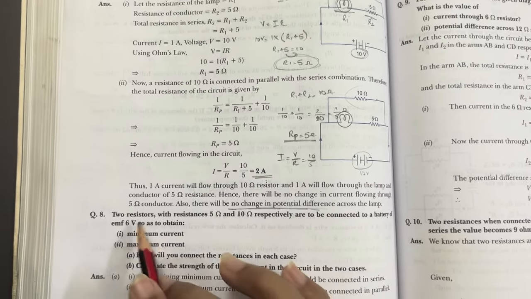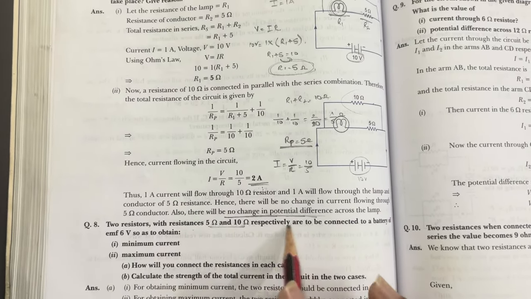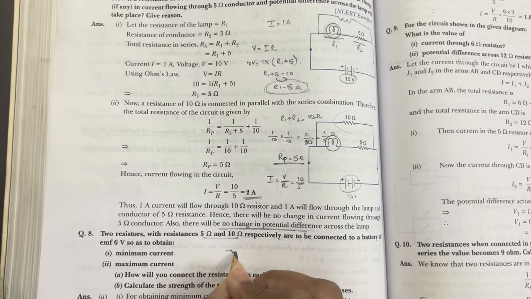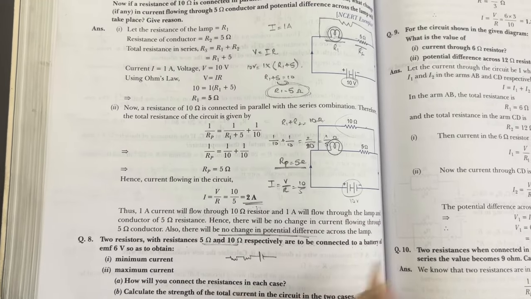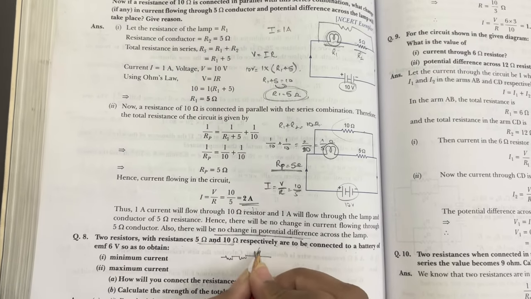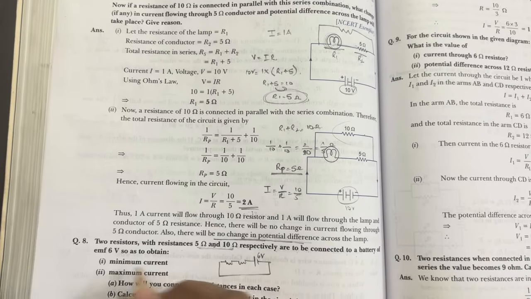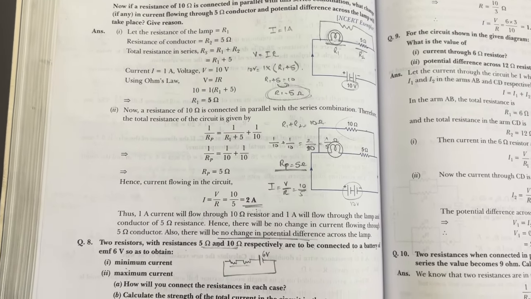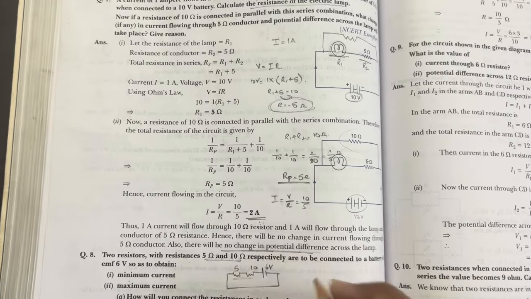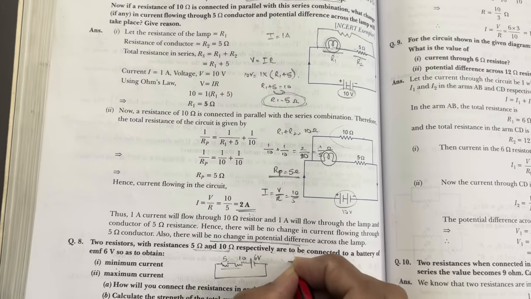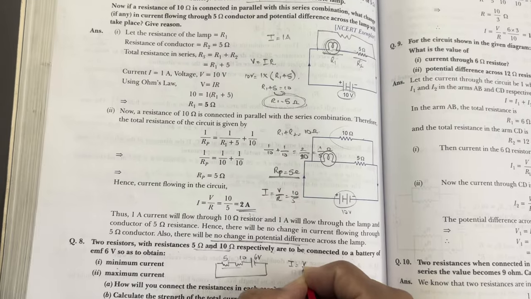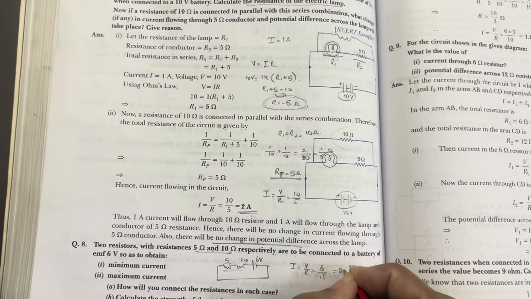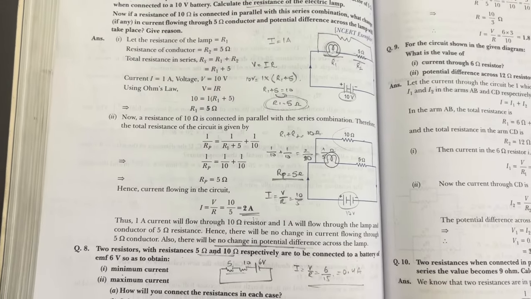Two resistors with resistance 5 and 10 ohm respectively are connected to a battery of 6 volt EMF. Find the minimum current. For minimum current, because they are in series, 5 and 10, the total is 15. So current is equal to V upon R, that is 6 upon 15, which will be 0.4 amperes. This is the minimum current.